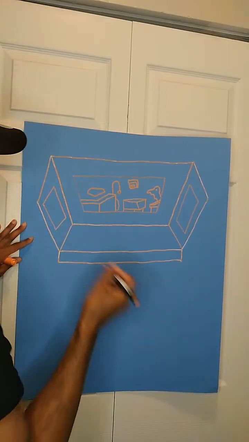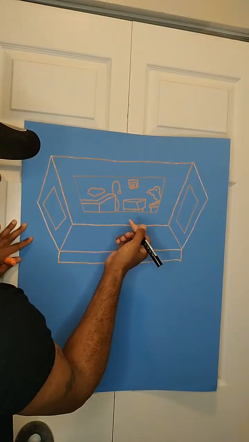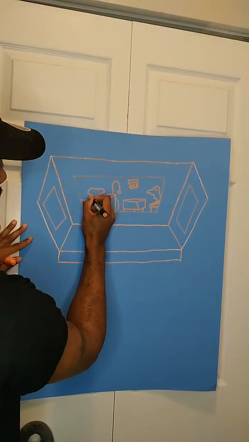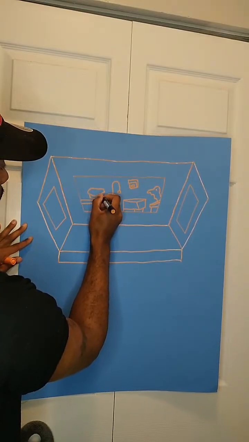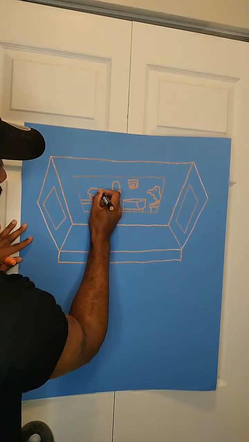So this would be inside of a space because you can get in there, but you may not be able to get out of it. There are objects in here, but mostly it's just for space.